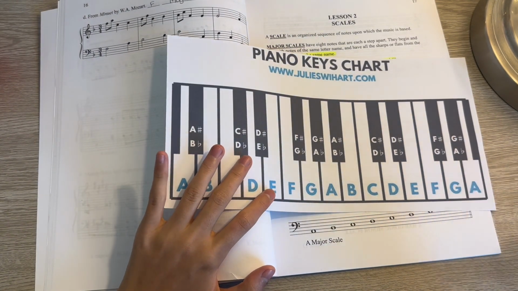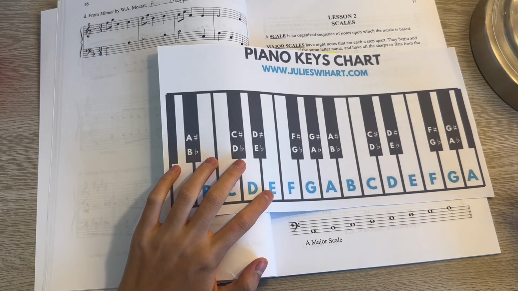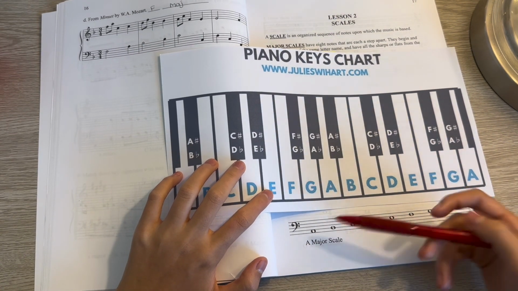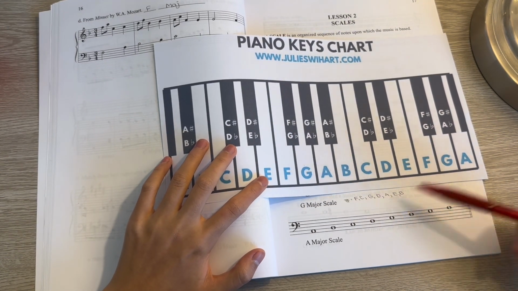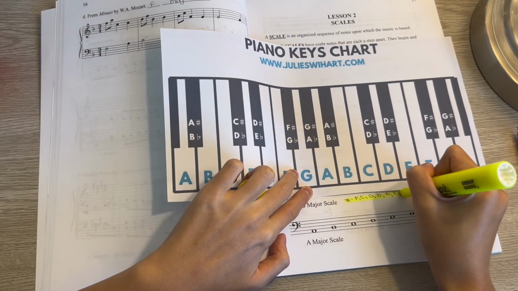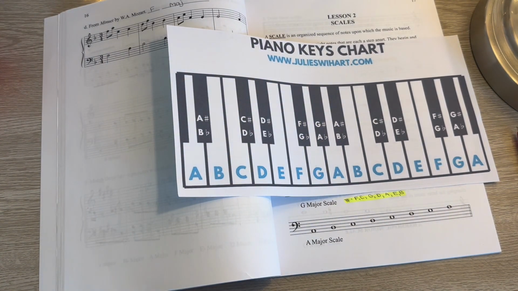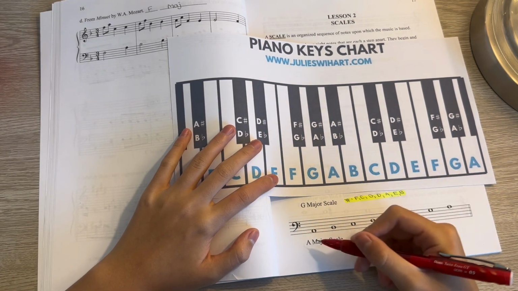I'm explaining really in depth here because I want you guys to understand really fast. So in A major, we are still going to use this. Here's our order of sharps, very important. Right here, we see A major.